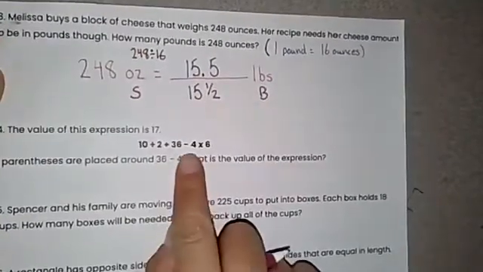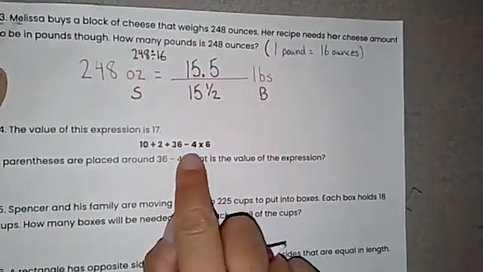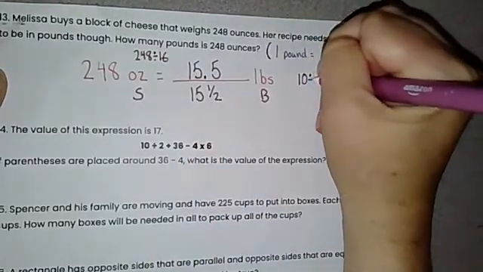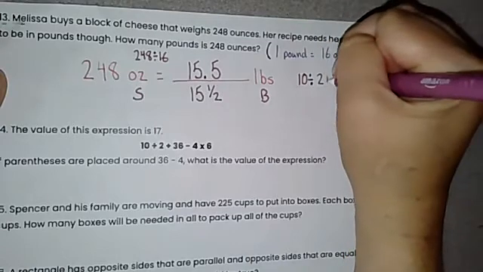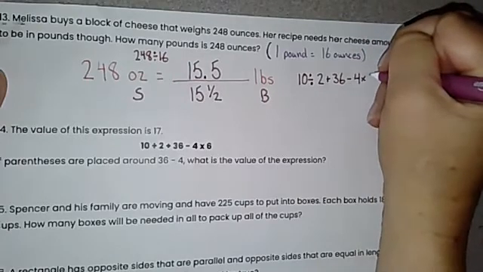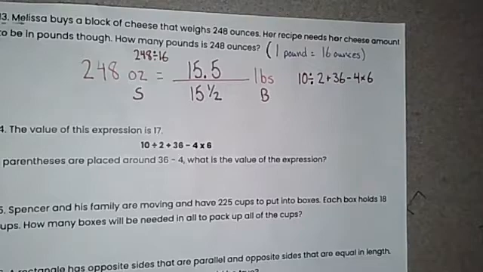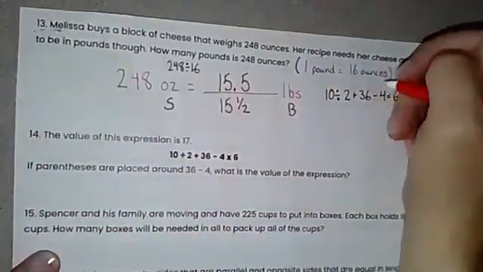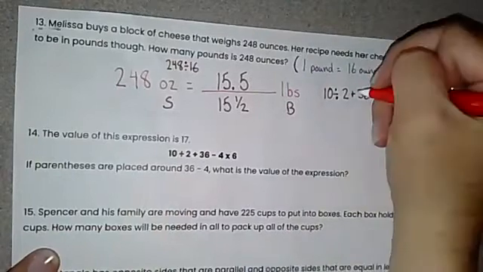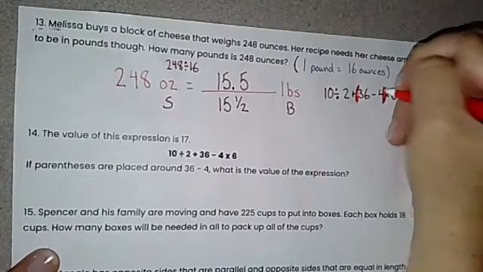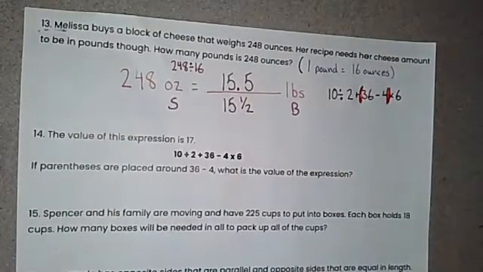All right, here we go. We're going to write down this expression. So come up here in your little empty spot. You have to write it down. 10 divided by 2 plus 36 minus 4 times 6. So it says right now the value of this expression is 17. But they want you to put parentheses around 34 minus 6. So put a parentheses here and here. And now solve it with the parentheses there.